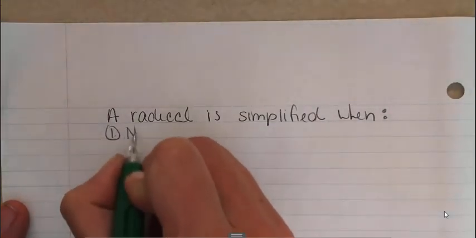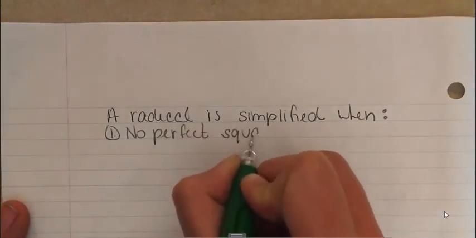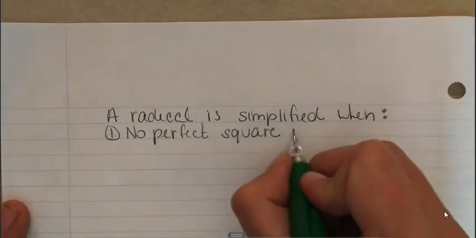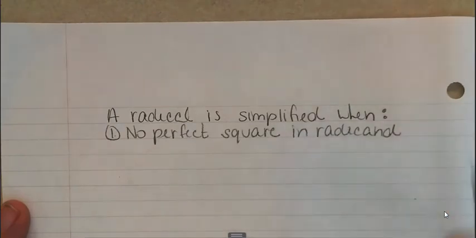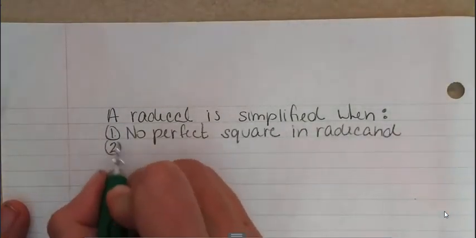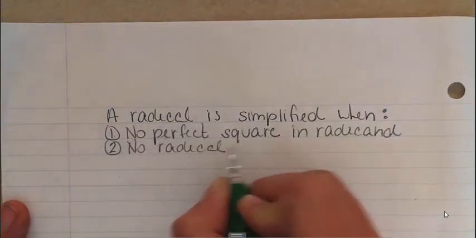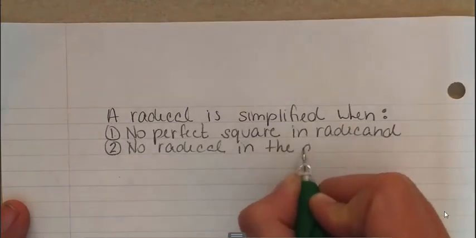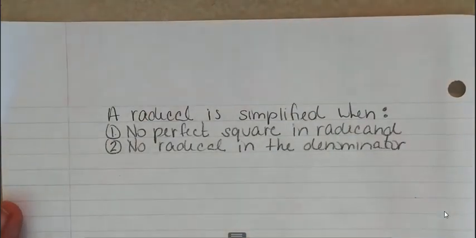A radical is simplified when two things are true: no perfect square in the radicand, that's the number under the radical, and no radical in the denominator. So these are important. Make sure that you've got these. If you don't already know them, you need to know them.